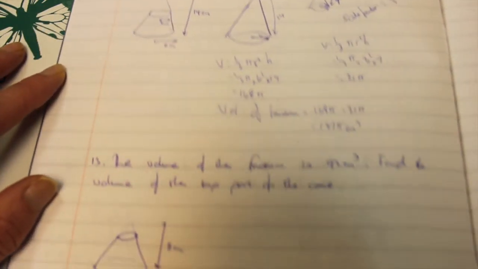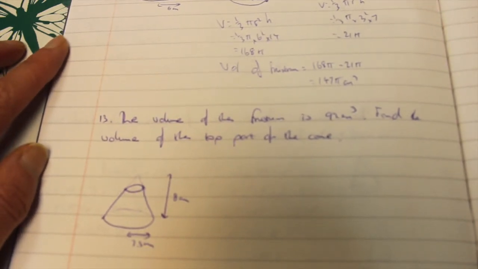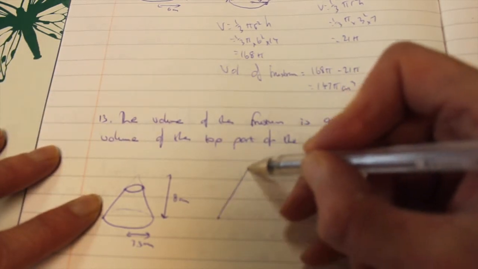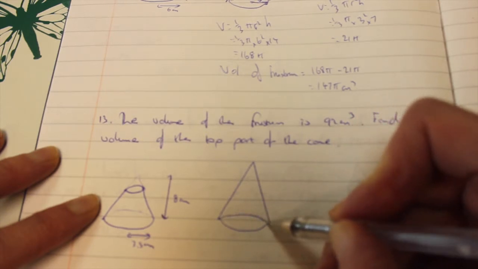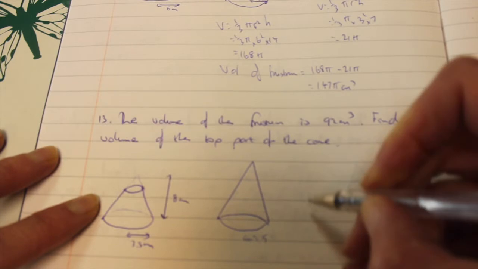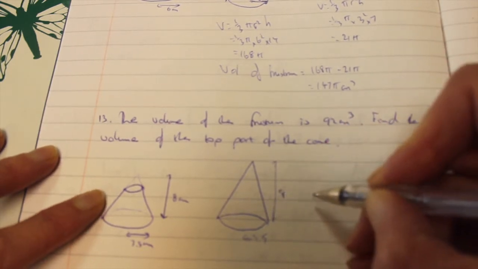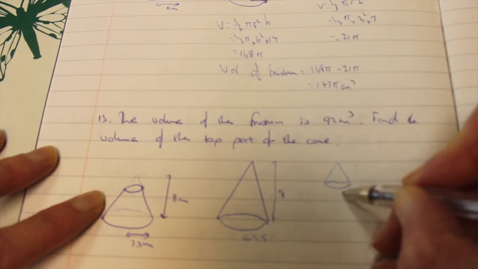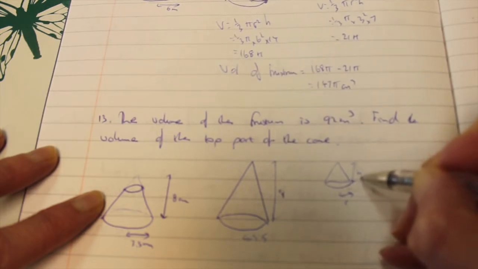Number 13 now. The volume of the frustum is 92 centimetres cubed. Now again, before I would even start that, I would draw out my two shapes to get an idea of what's going on. Now you have got this to be 3.5, it's the radius. The total height of the big cone is 8. The small cone I have no information for at the moment, so we'll call it R and H.